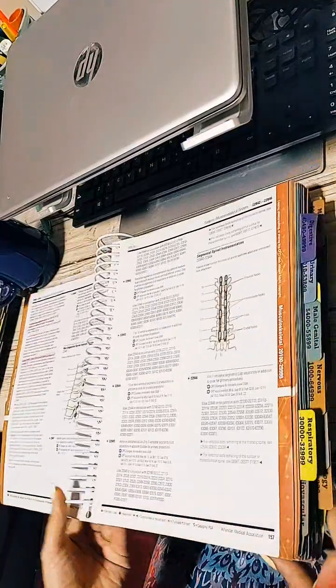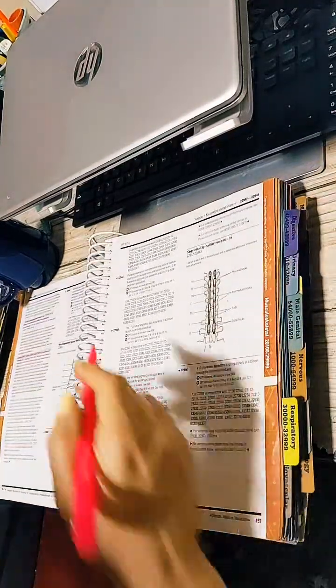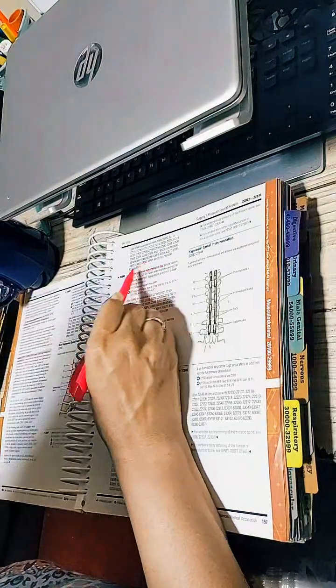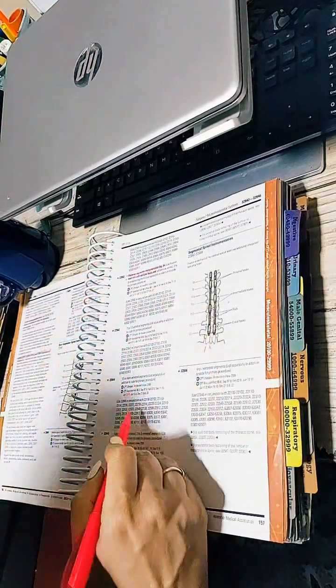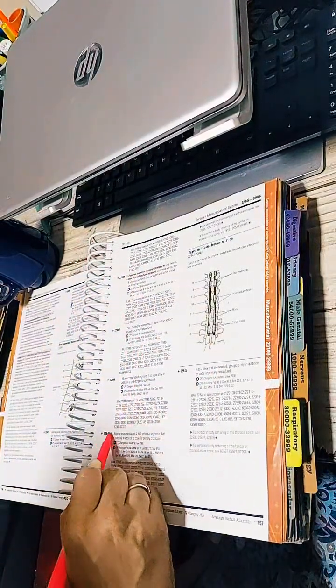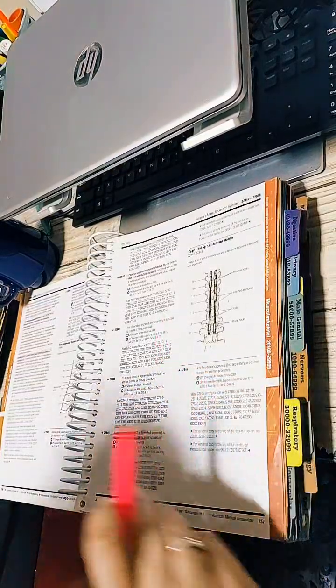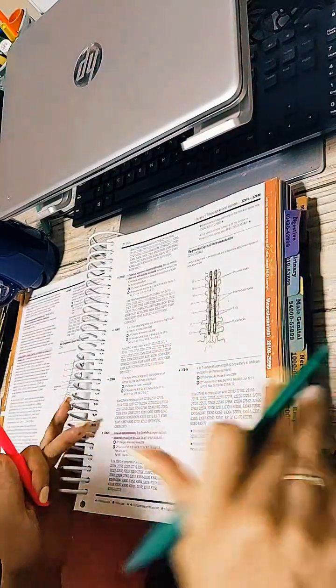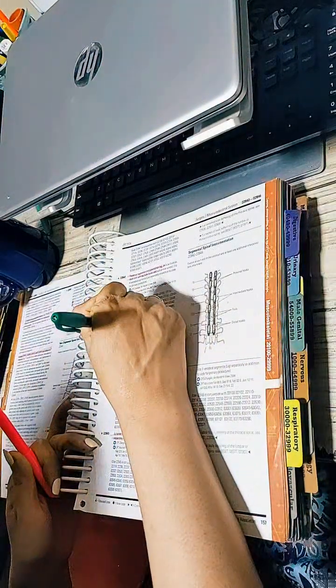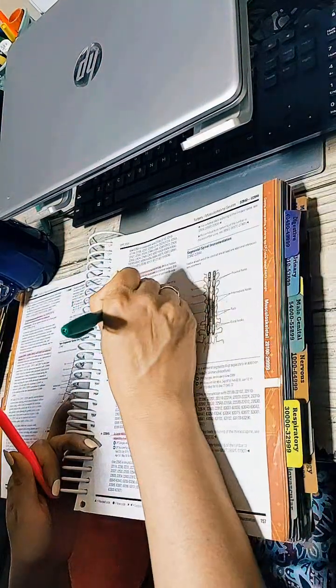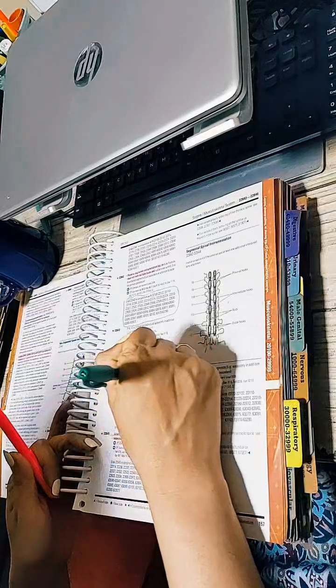Okay, I am on page 157. A lot of directions, notes in parentheses for these codes. So I circle them, but if you want to put a star or whatever you want to do to help you see these is fine.